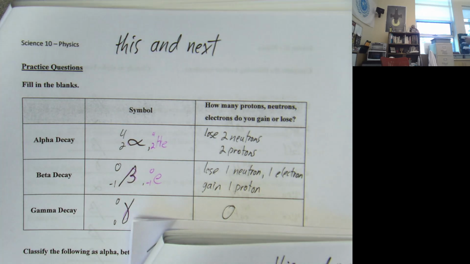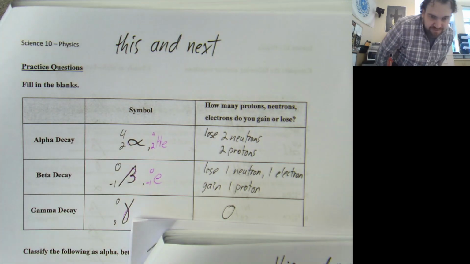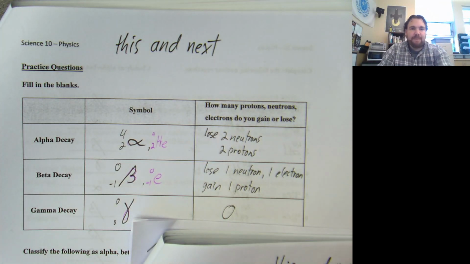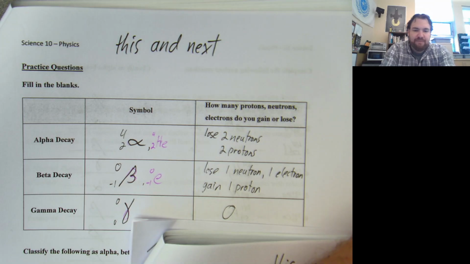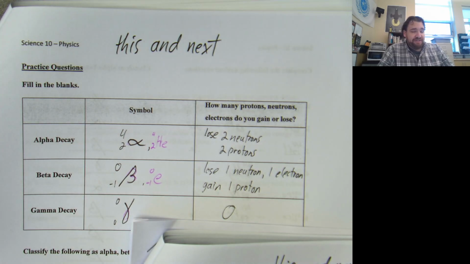And then what the heck's going on with an electron? Well, let's look at the electrons. What is an electron? An electron is an elementary particle. So like a proton and neutron are not elementary particles, they're made up of quarks.